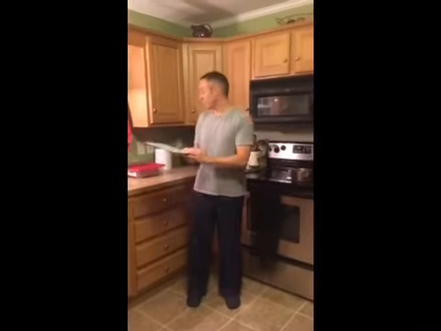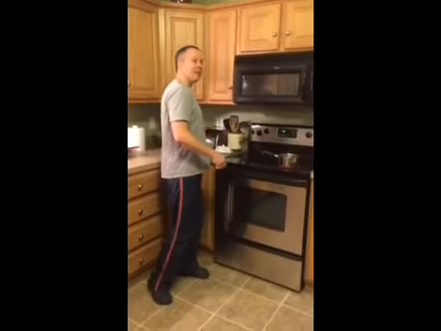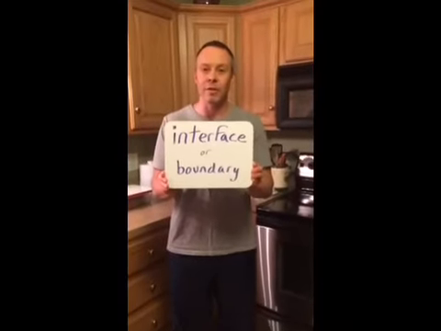Now that exchange between source and sink occurs simultaneously. Simultaneously means at the same time. So the stove loses the energy at the same time that my hand gains it. Those two occur simultaneously. And the boundary between those two is called an interface.